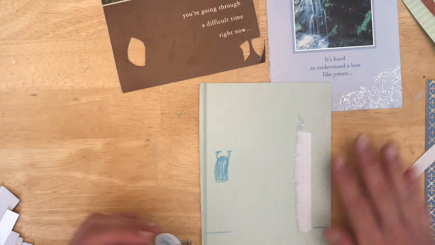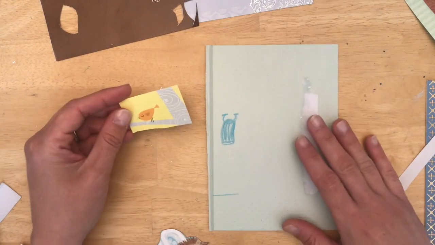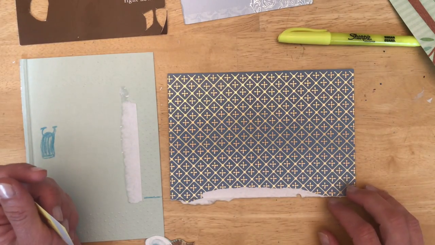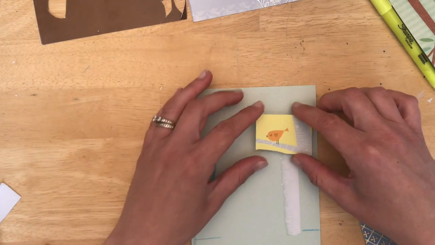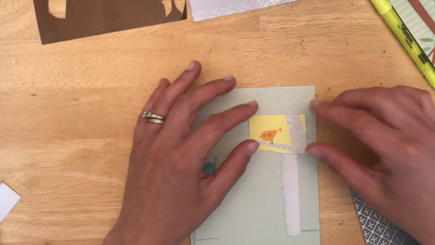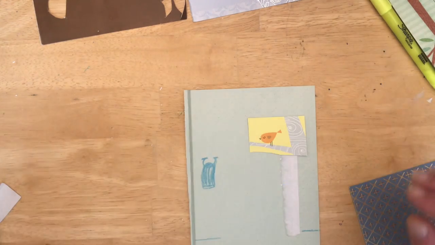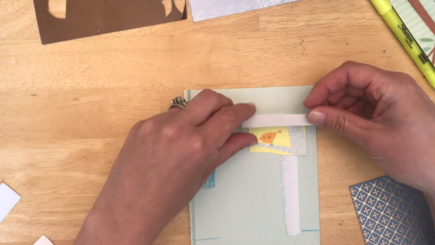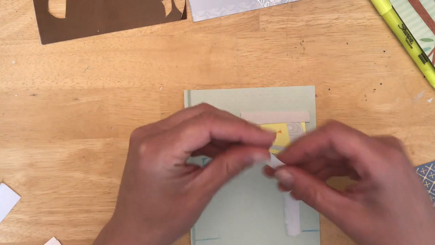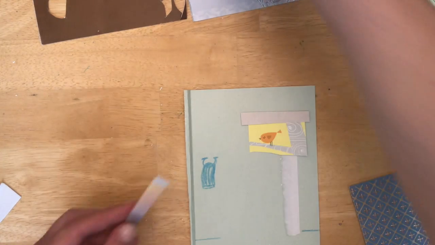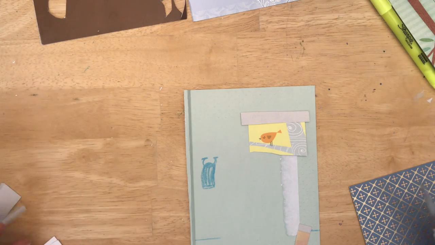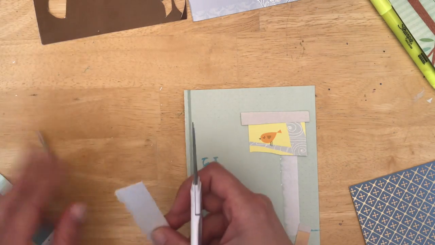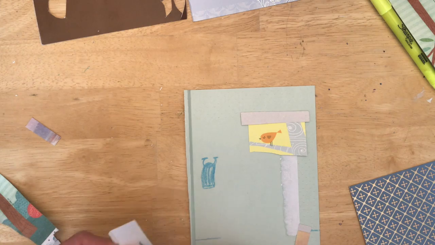All right, so find a background piece of paper. Maybe you want something a little fancier like wallpaper. I'm gonna go with this one. So with collage, you want to set it up and then glue it. To make the window, find a piece of paper, cut some little rectangles, and frame it out like a window might look at home.